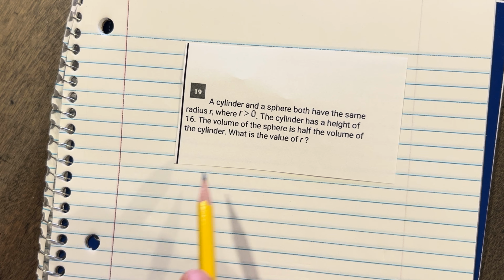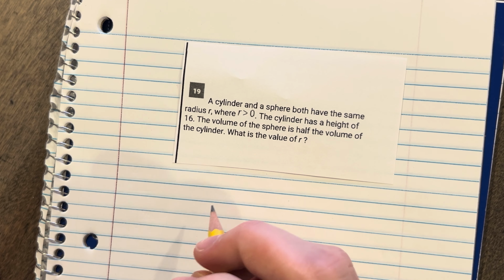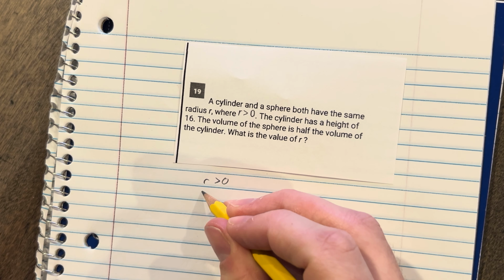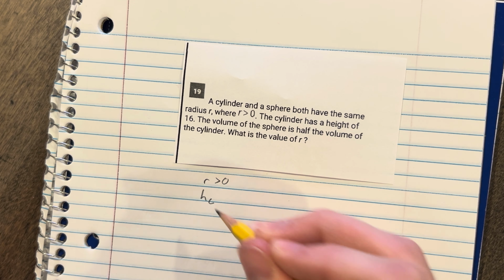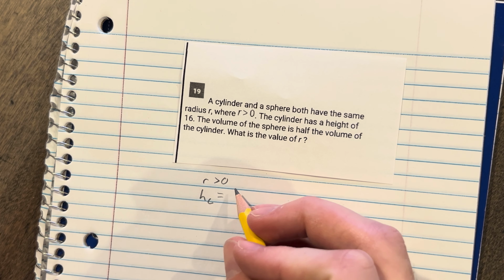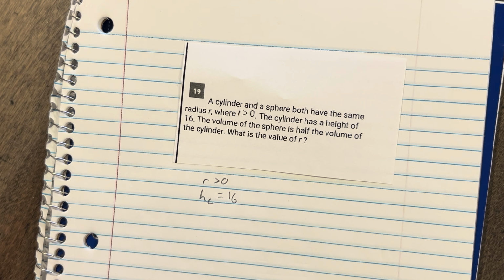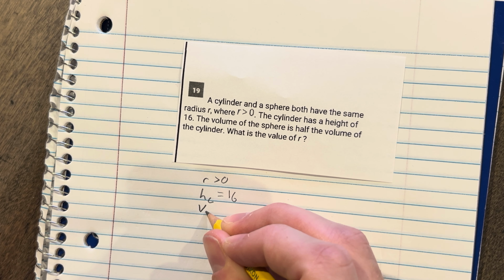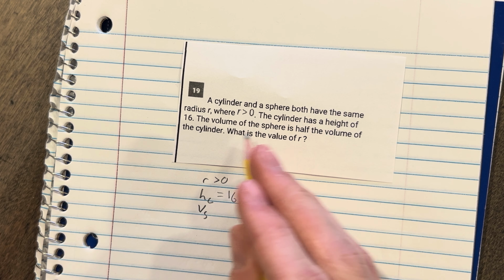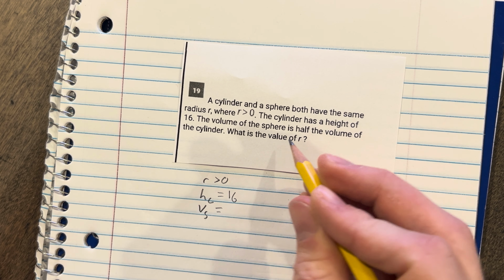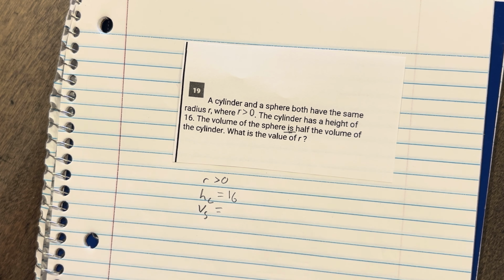Okay, so first of all, we'll write down our unknowns. So we have our radius r, which is greater than 0. We have our h of the cylinder, so we'll call it h sub c. H sub c has a height of 16. The volume of the sphere is half the volume of the cylinder. So the volume of the sphere, v sub s, equals, because it says is, remember anytime we have is, that's going to be an equal sign.